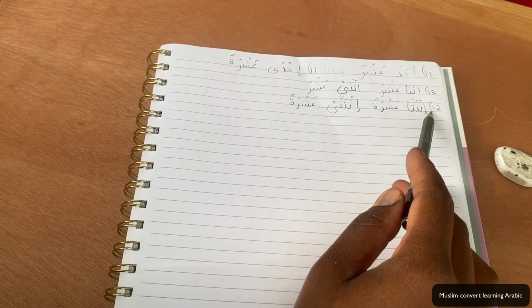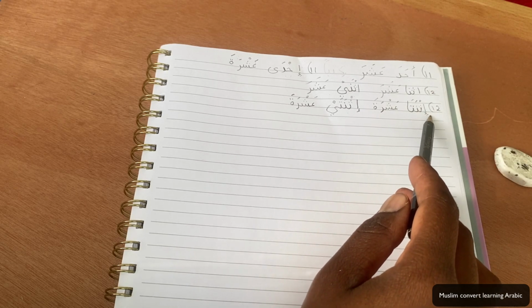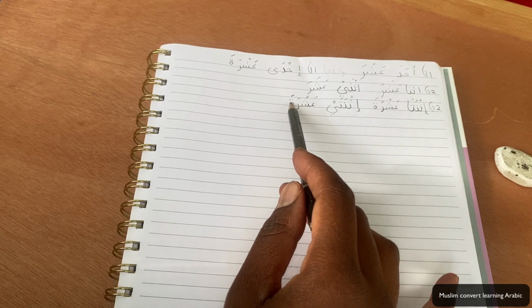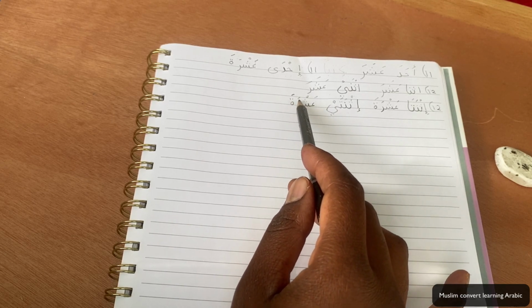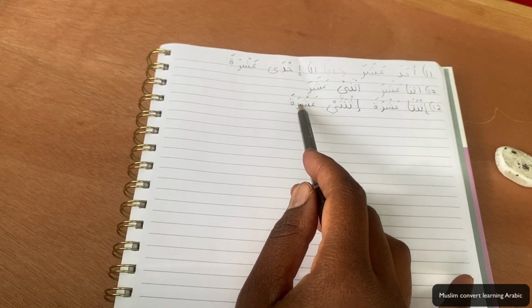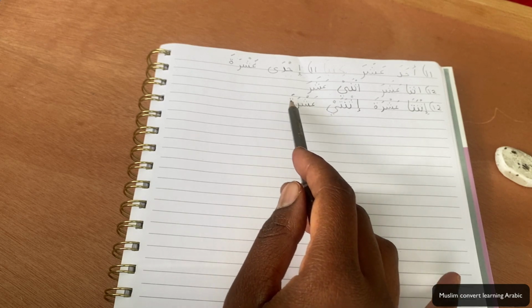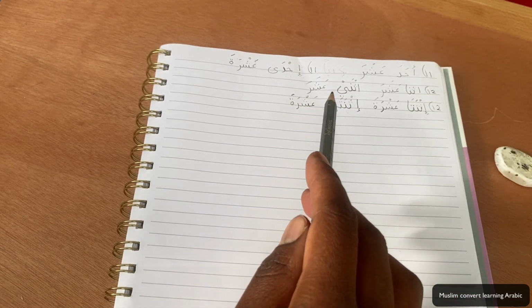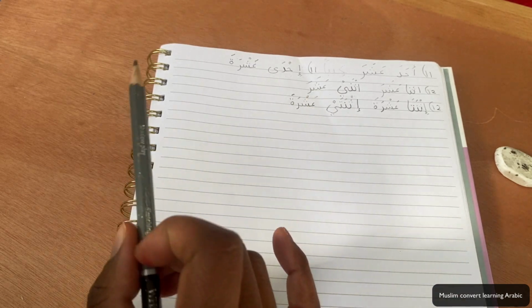There are some letters that don't join to letters on the left. For example, this one, it doesn't join. That's why it doesn't join to this letter. This one, the ta marbuta, comes after this ra, and the ra doesn't join to a letter on its left. It's one of those, they're called naughty letters, and I have done a video about naughty letters.